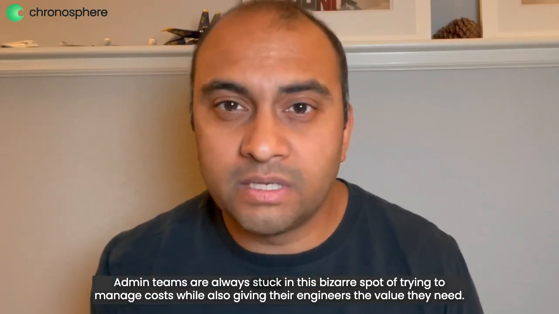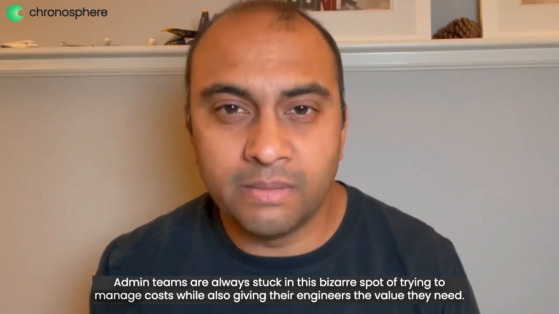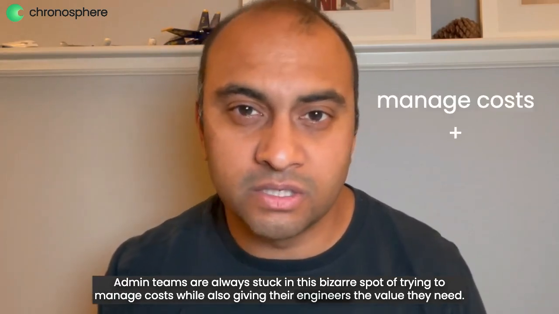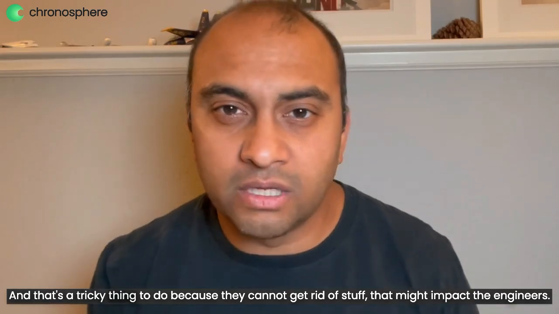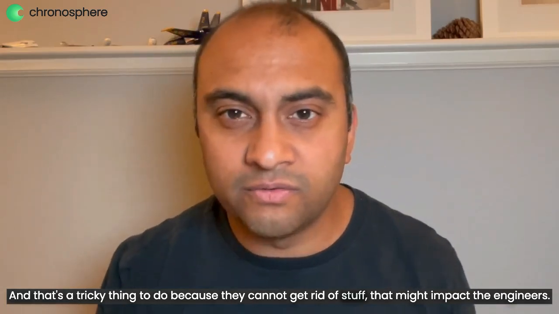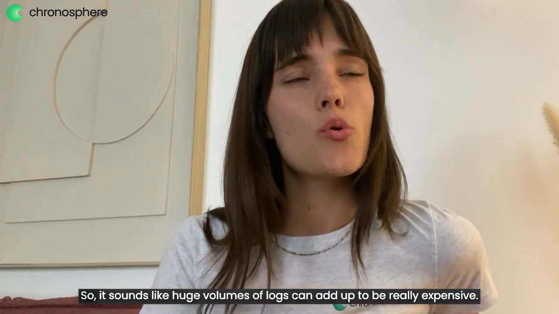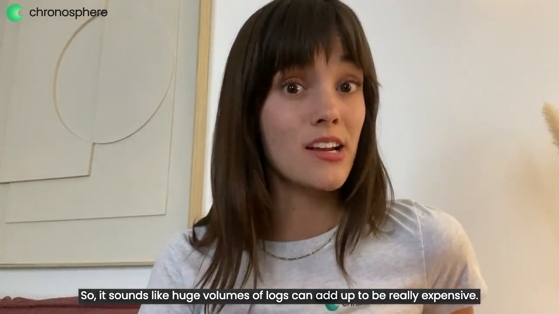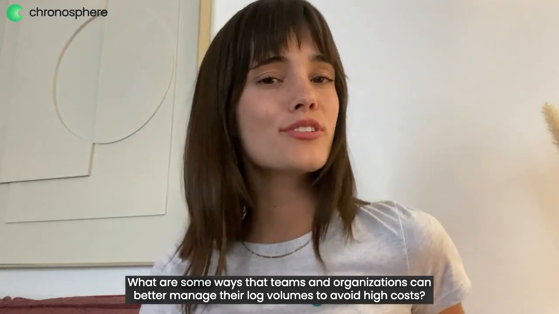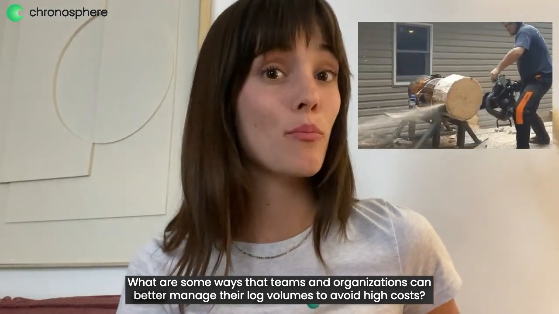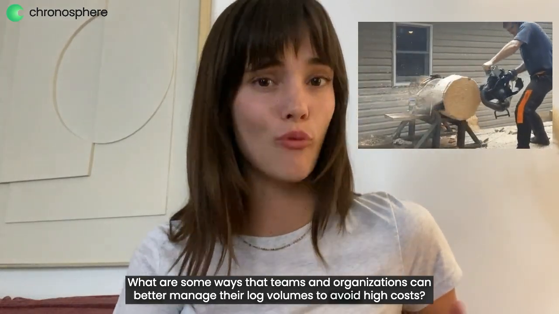Admin teams are always stuck in this bizarre spot of trying to manage costs while also giving their engineers the value they need, and that's a tricky thing to do because they cannot get rid of stuff that might impact the engineers. So it sounds like huge volumes of logs can add up to be really expensive. What are some ways that teams and organizations can better manage their log volumes to avoid high costs?